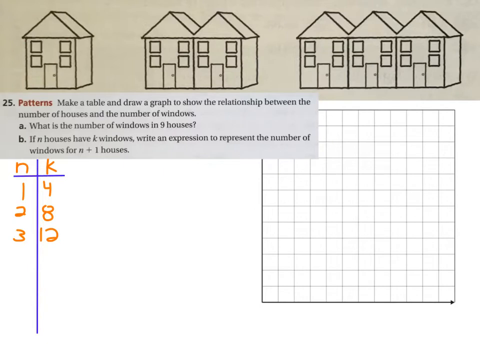Well, we could make a list all the way down. We could say 4 means this many windows, 5 means this many. But the fact is, we don't actually really need to know all of the amounts in between. They just want to know 9. So let's do a better job and let's relate the two variables together. Let's relate the variables together, and we can say the number of houses, n. Remember, that's a smaller number than the number of windows. There's a lot more windows than there are houses, right? Because there's multiple windows per house.